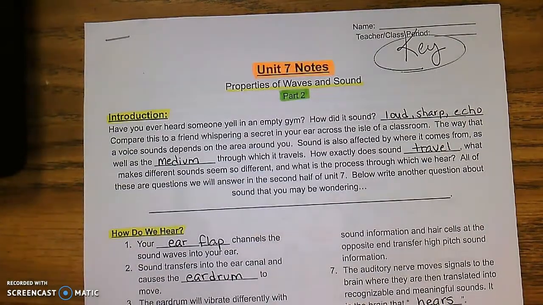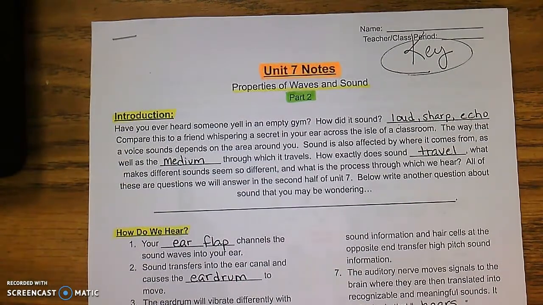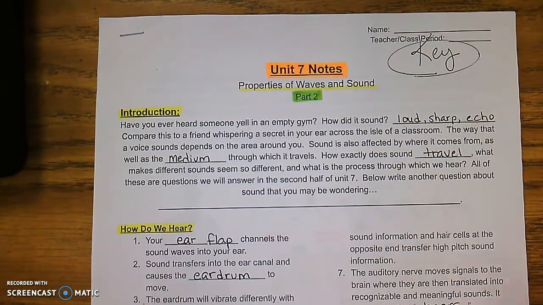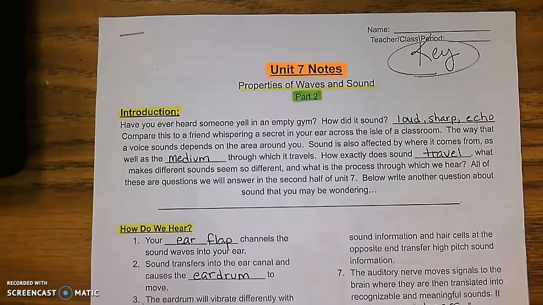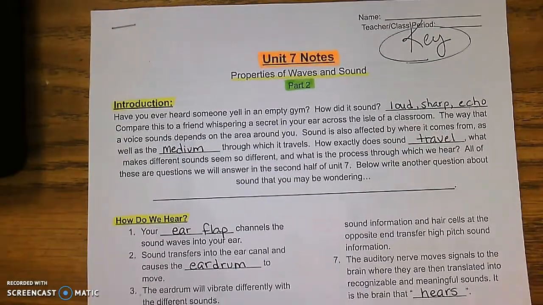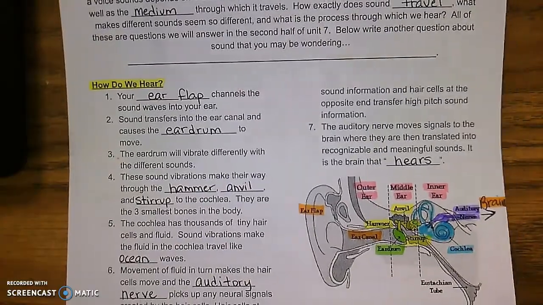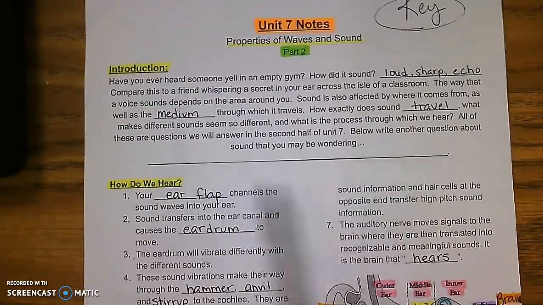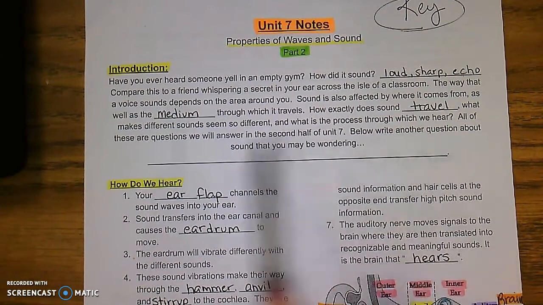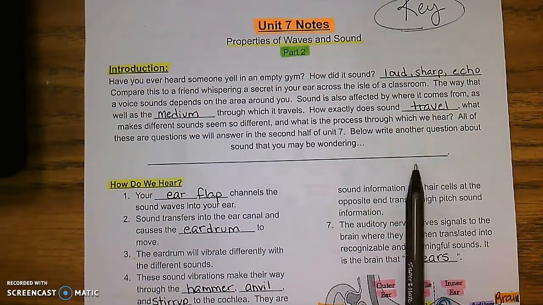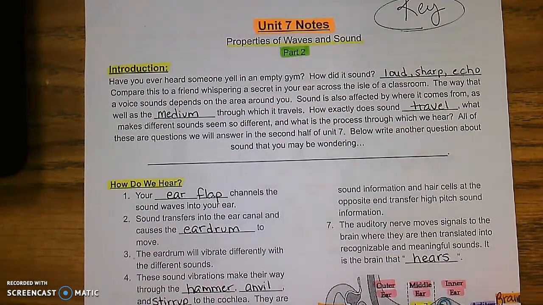All right, so we are getting close to the end of Unit 7. We are working on the Part 2 notes. We've already done the first section and the second section of these notes. The first section was the parts of the ear and the process through which we hear. And in that section, you were supposed to write a question about something you were wondering, maybe about sound, the ear, how we hear. So remember that question is there.